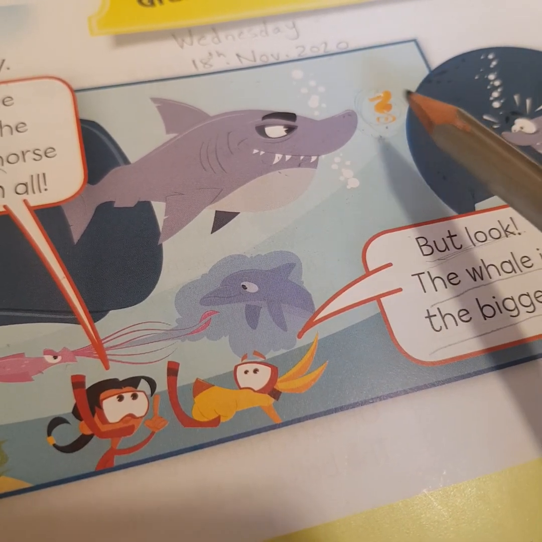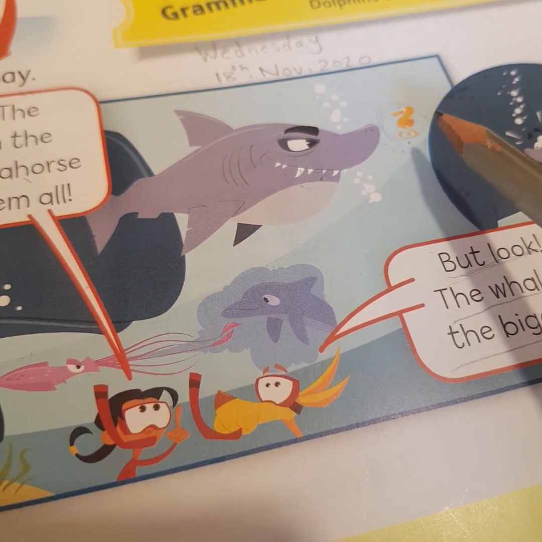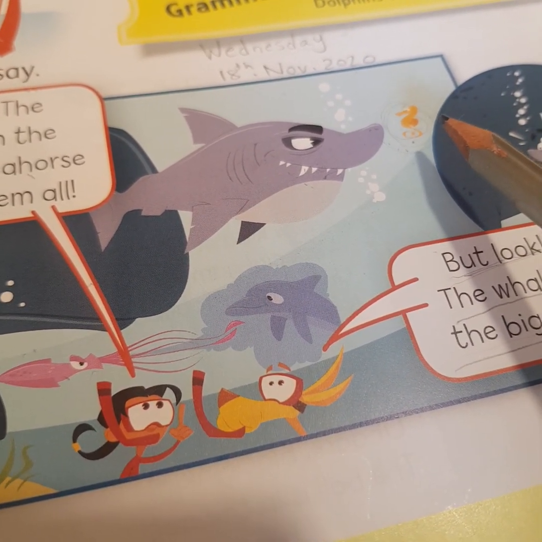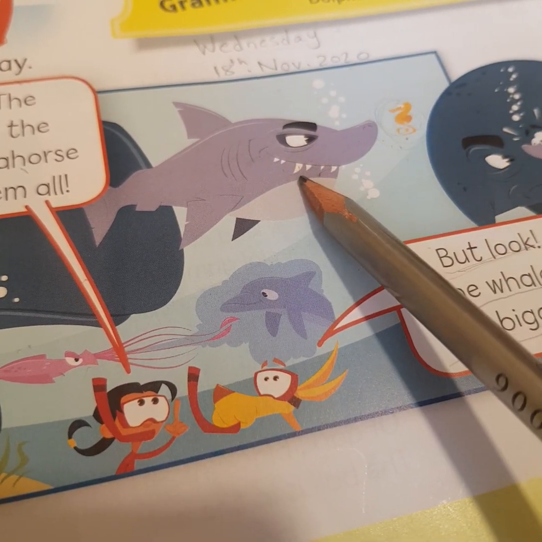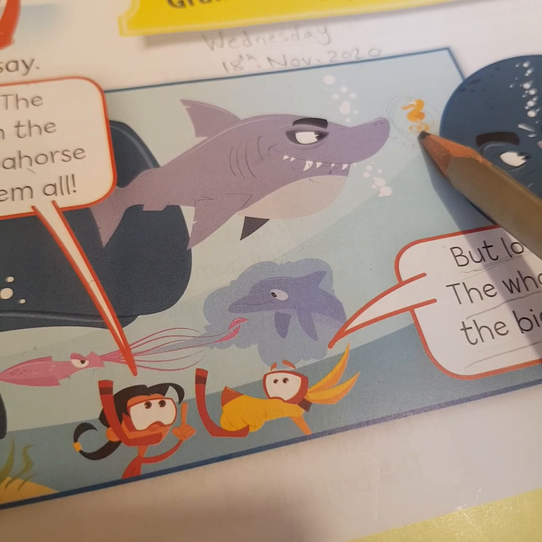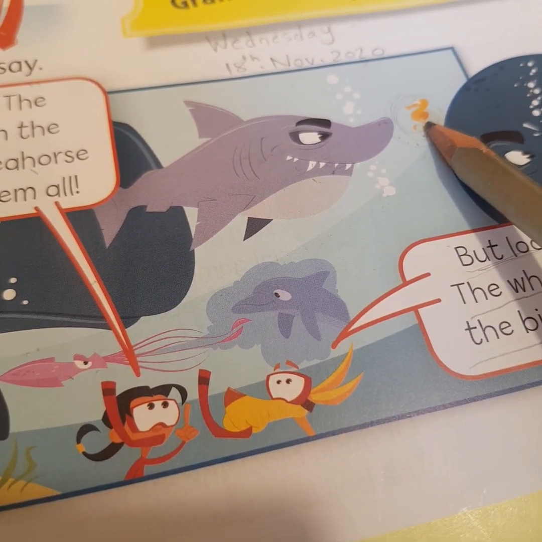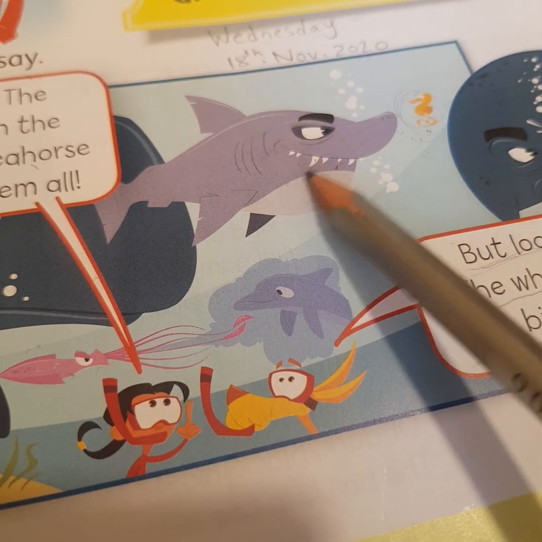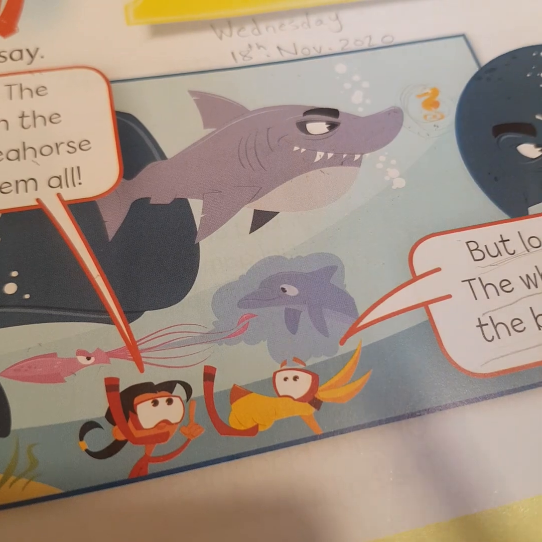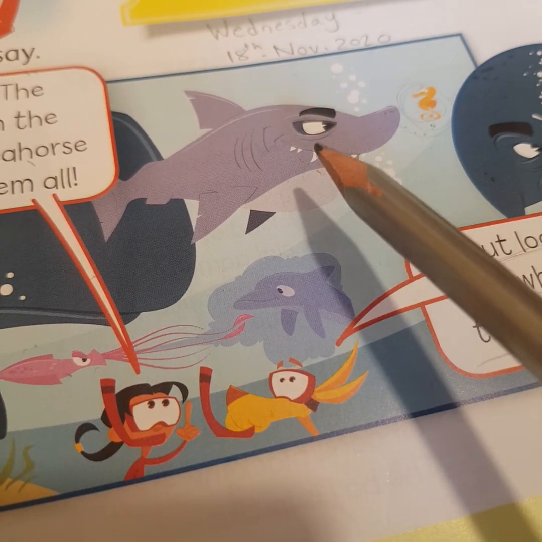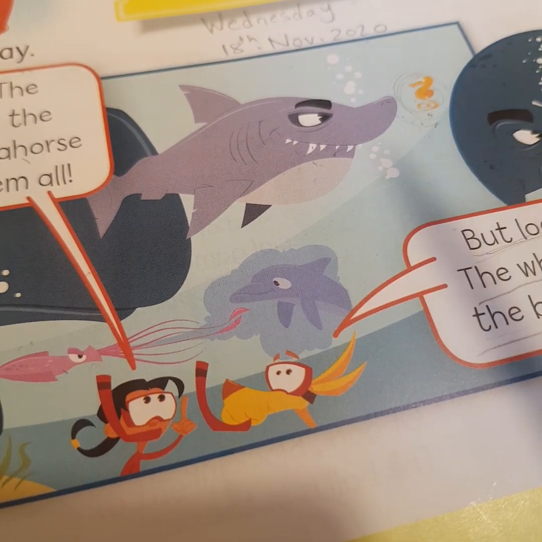Okay, so how can we compare the shark with the seahorse? Think. Yes, the shark is bigger than the seahorse. So we are comparing two animals. احنا عم نقارن two animals. فاستخدمنا comparative form. Okay.